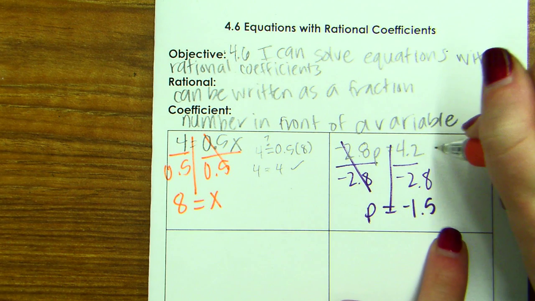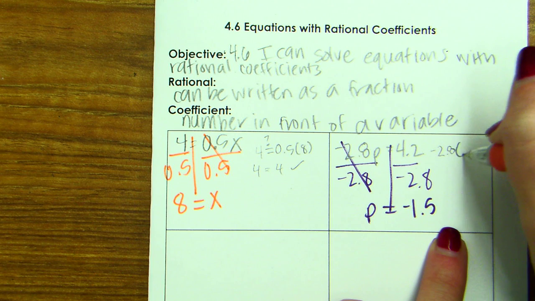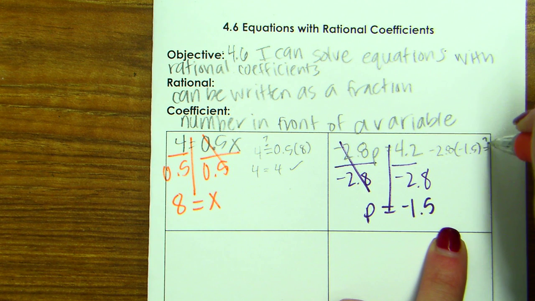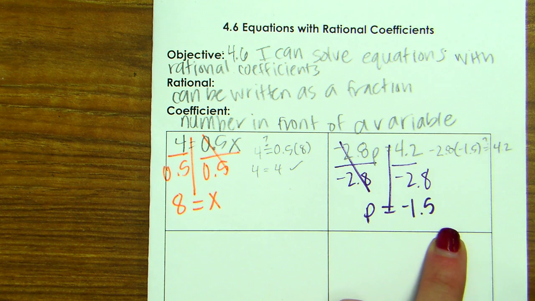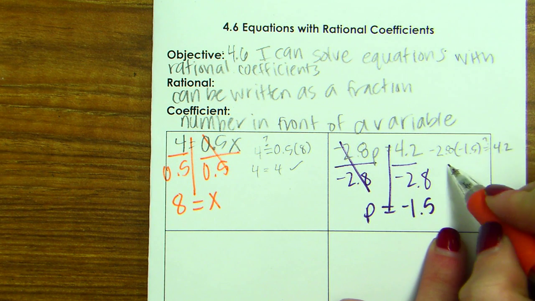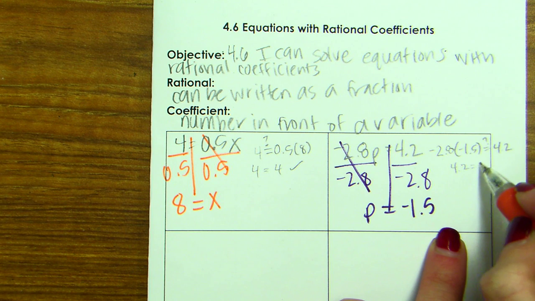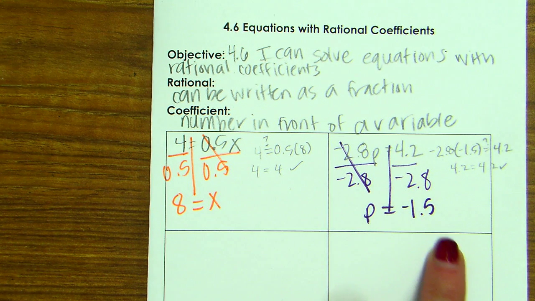I'm going to plug this back in for p to check. So negative 2.8 times negative 1.5, does that equal 4.2? I'll type it into my calculator, and a negative times a negative is a positive. So we did that one correctly.